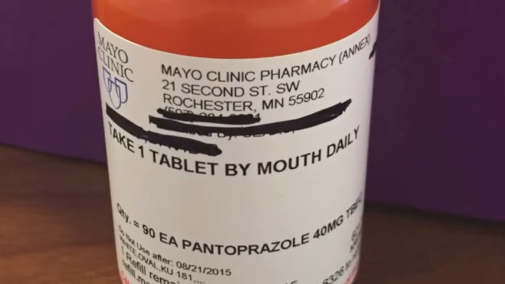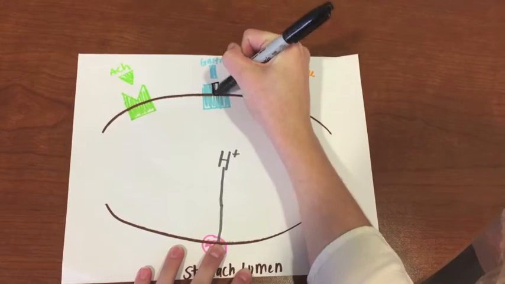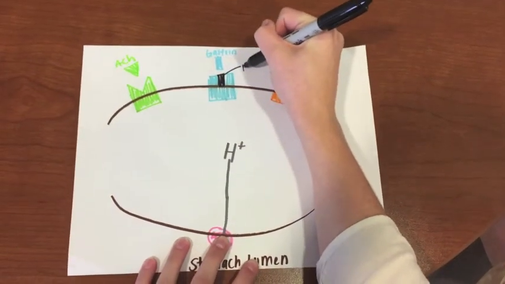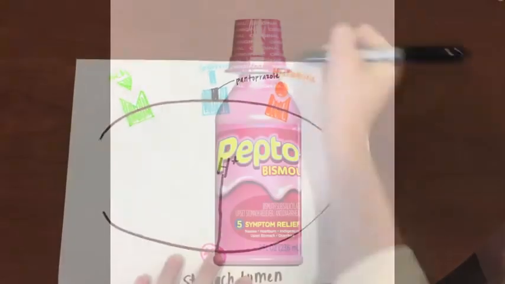Some treatments include prescribed antacids such as pantoprazole. Pantoprazole is a proton pump inhibitor. This blocks the gastrin receptor, therefore reducing acid secretions.